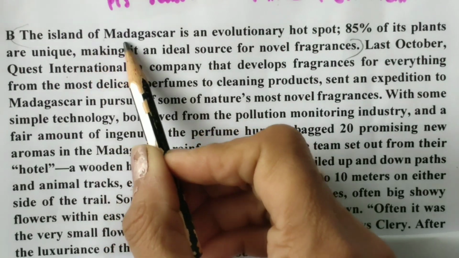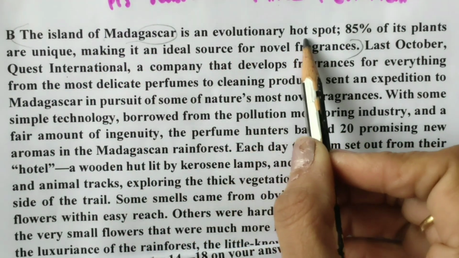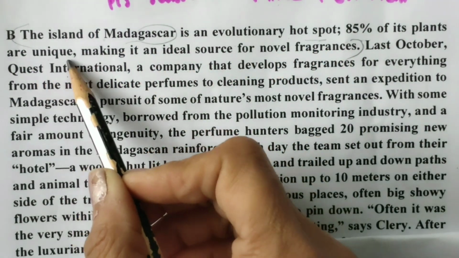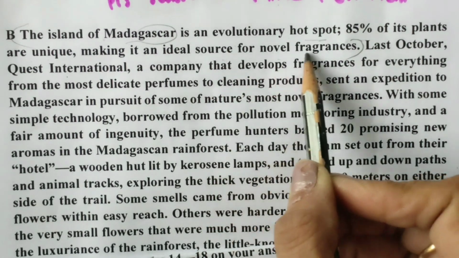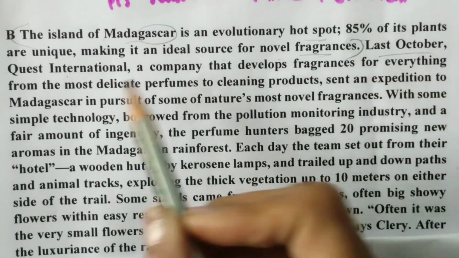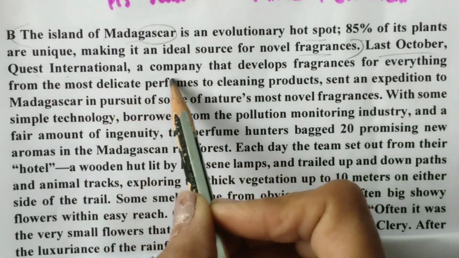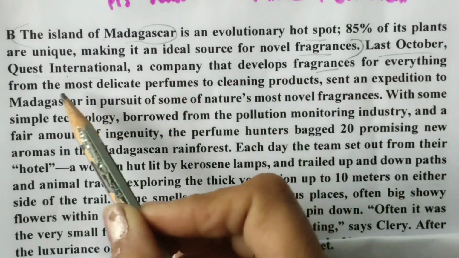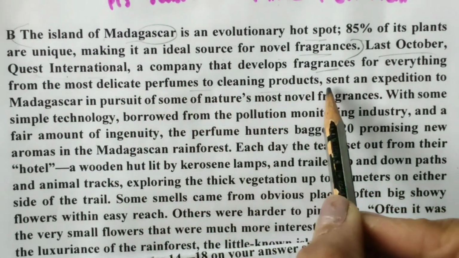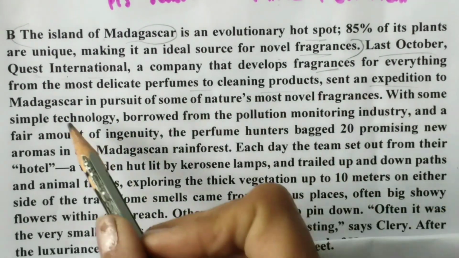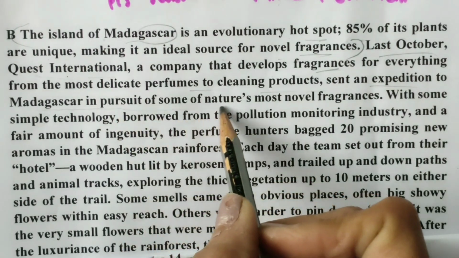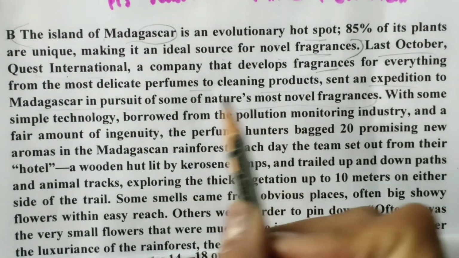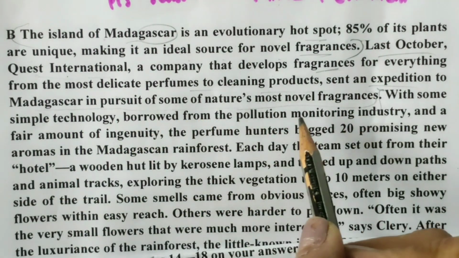So the island of Madagascar is an evolutionary hotspot. 85% of its plants are unique, making it an ideal source for novel fragrances. Last October, Quest International, a company that develops fragrances for everything from the most delicate perfumes to cleaning products, sent an expedition to Madagascar in pursuit of some of nature's most novel fragrances. Oh, so I have read so many things.